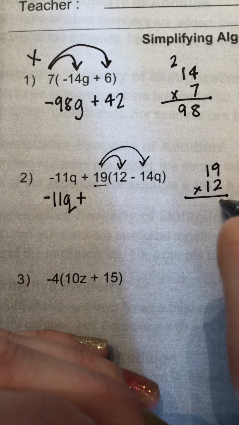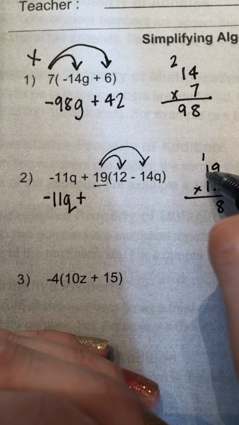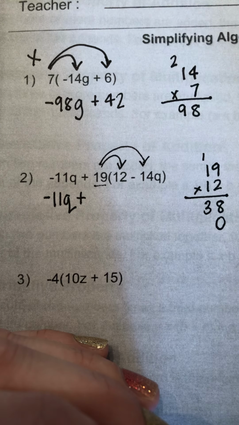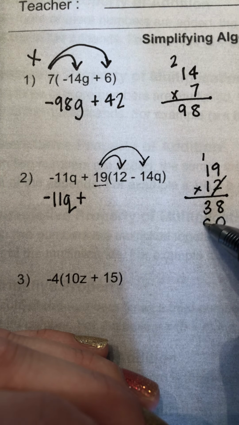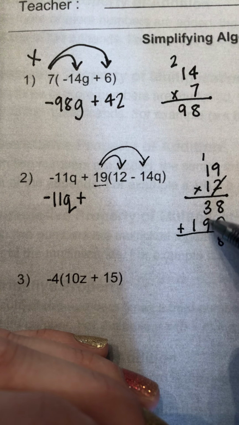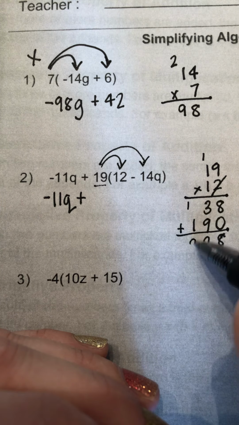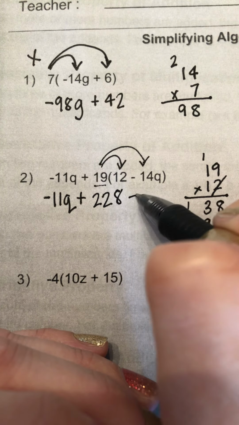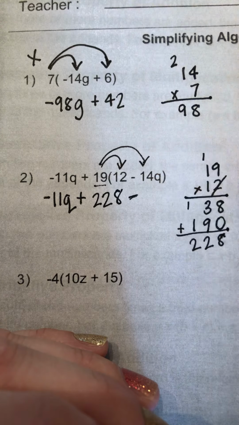9 times 2 is 18. 2 times 1 is 2, plus 1 more is 3. Then I'm going to add my placeholder here. 9 times 1 is 9, and 1 times 1 is 1. 9 and 3 is 12. So we have 228 minus, now we have 19 times 14.